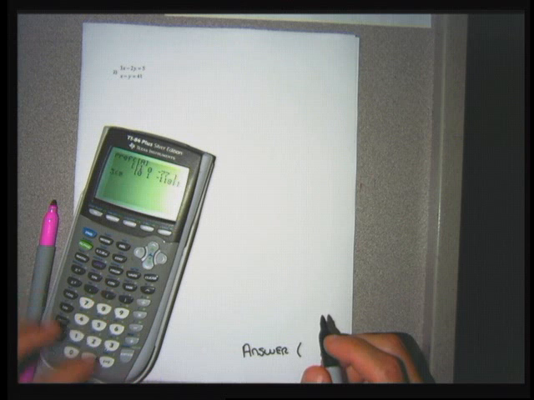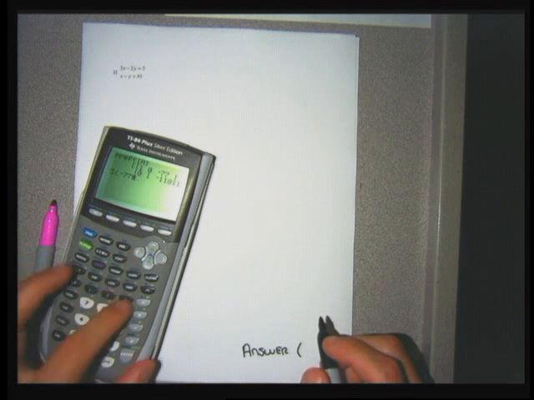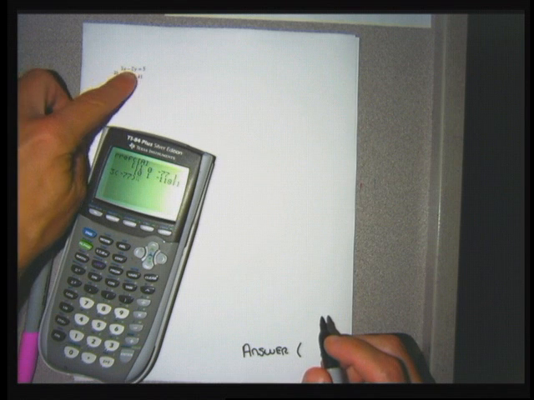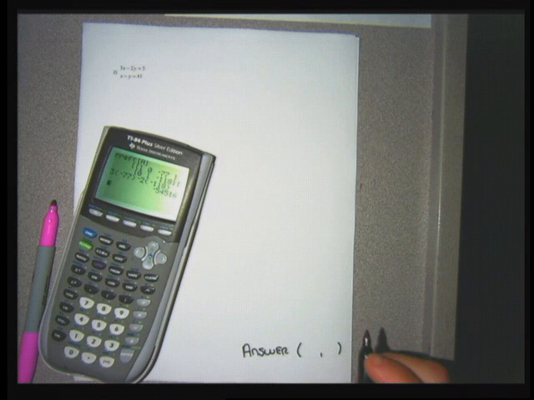3 times parentheses -77. So now I'm doubting myself, and I'm physically checking by putting -77 for x and -118 for y. When I do that, I have a mistake somewhere. Clearly I do, so let me go back. 3 times -77 minus 2. Oh, I entered it wrong.